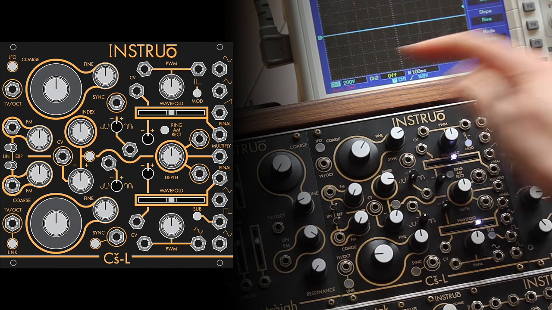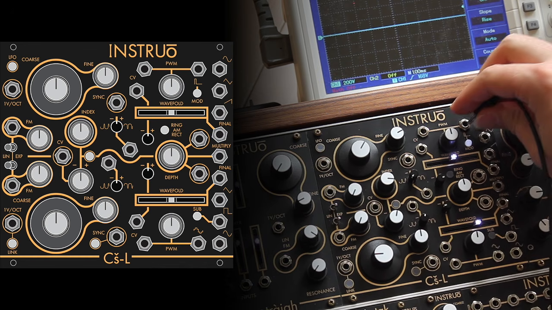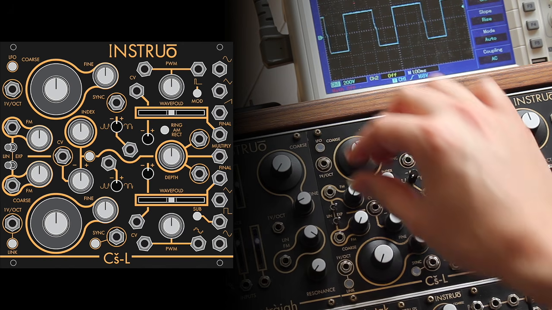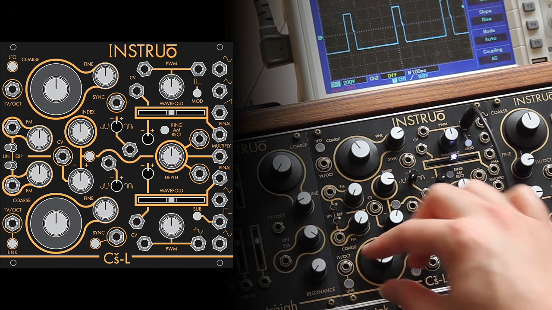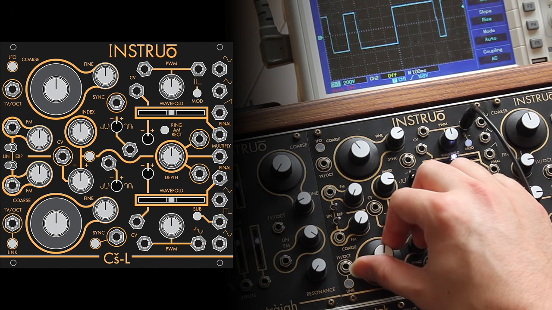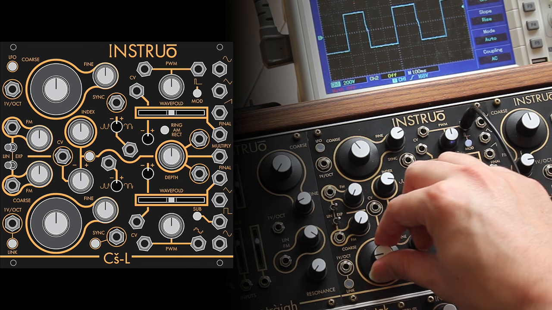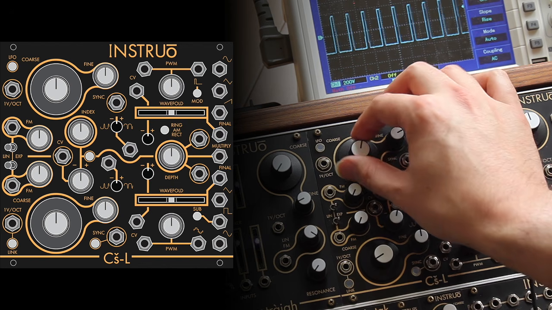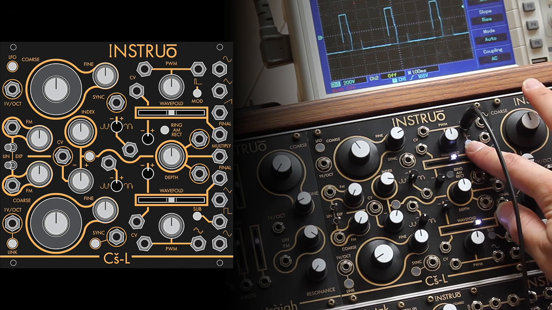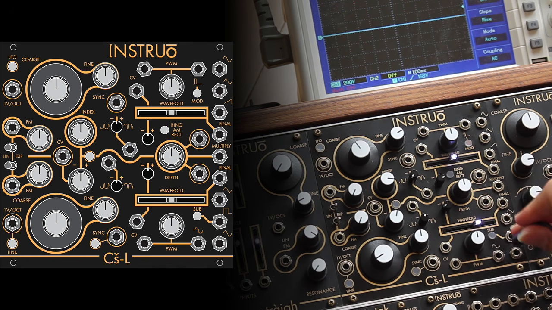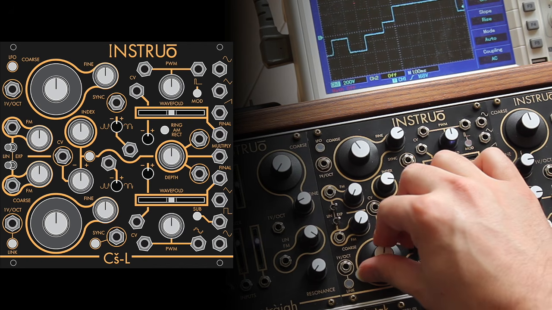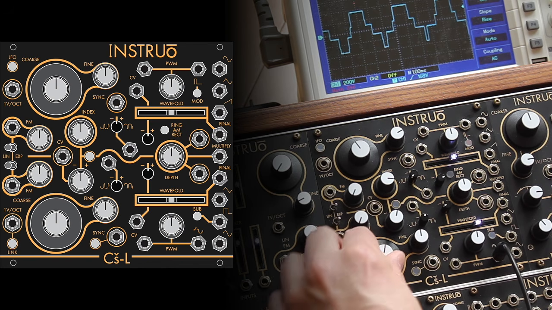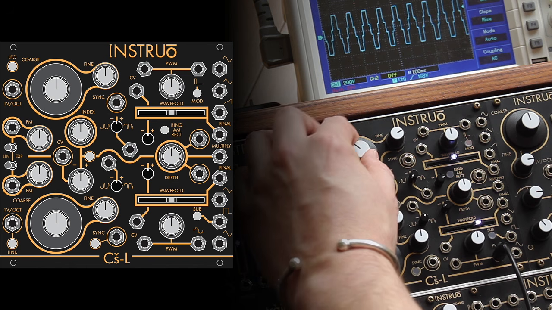If I take this out of LFO, we can now see the duty cycle controlled by the lower oscillator here. One more press and it's amber. That means the lower one is controlled by the top only. Back to LFO.